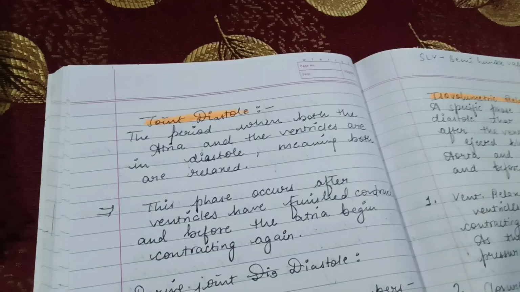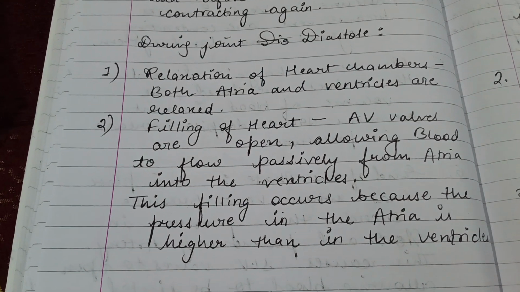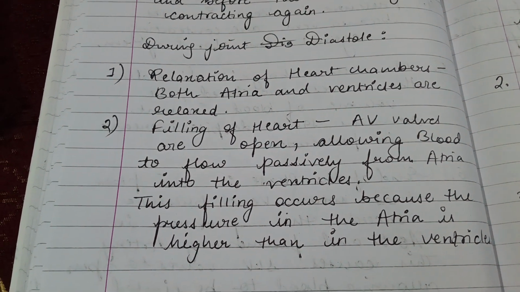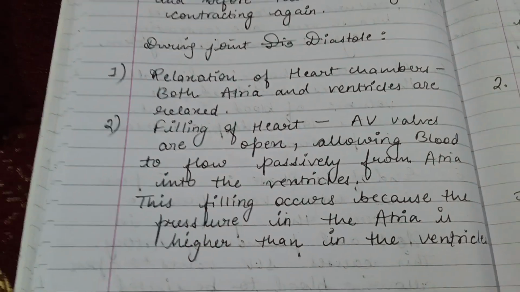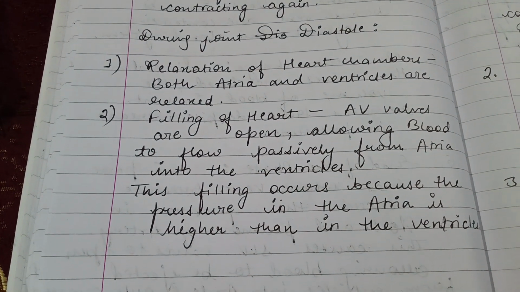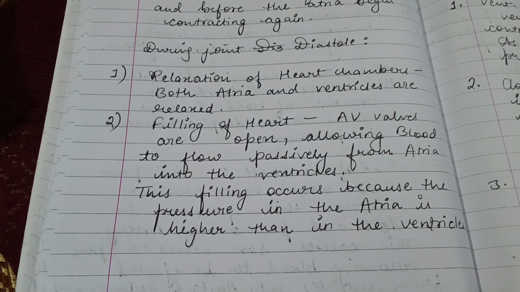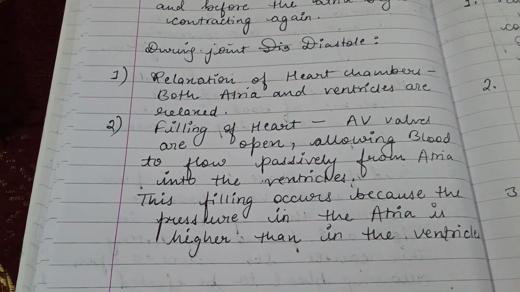Now what happens in joint diastole? First of all, relaxation of both chambers happens, then filling of the heart happens. So basically the AV valves are open and hence the passive flow of blood from atria to ventricle occurs. So let me show you.